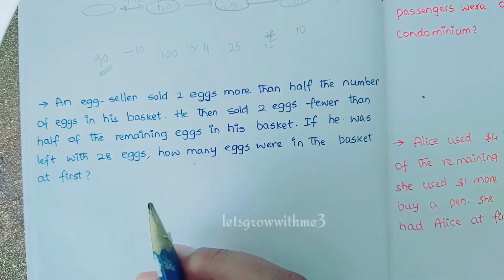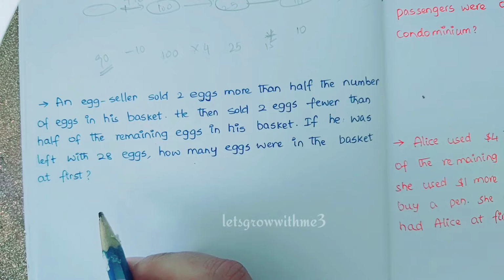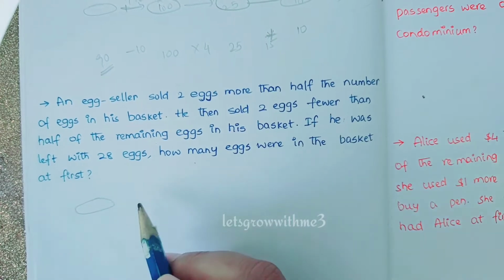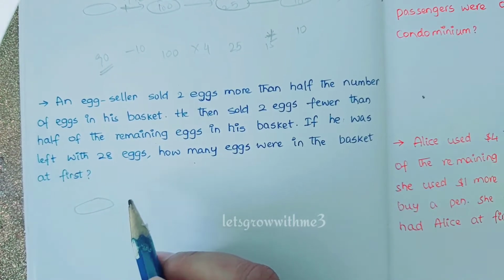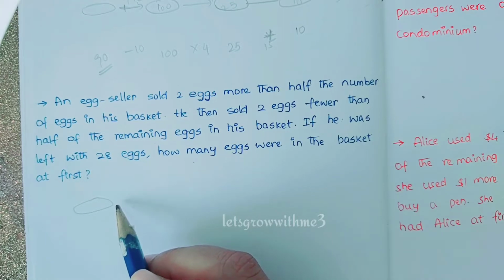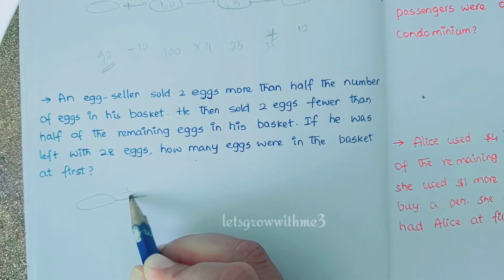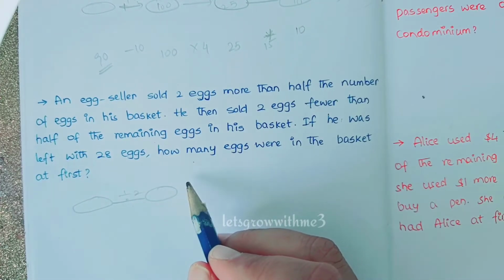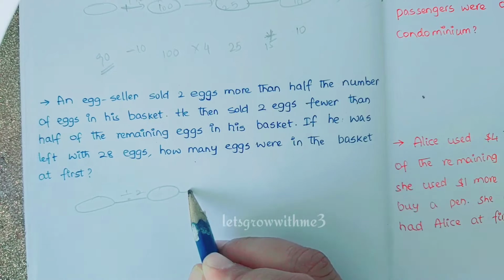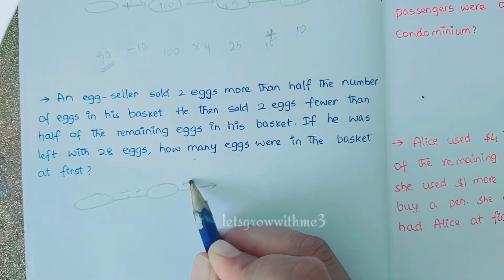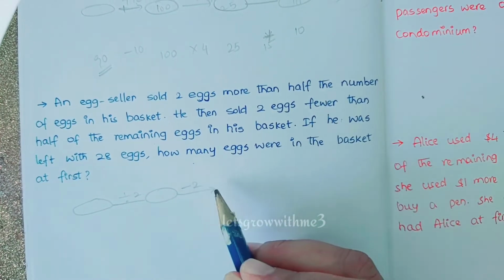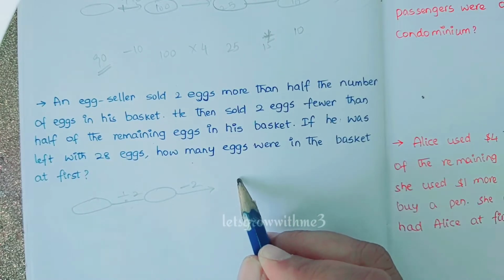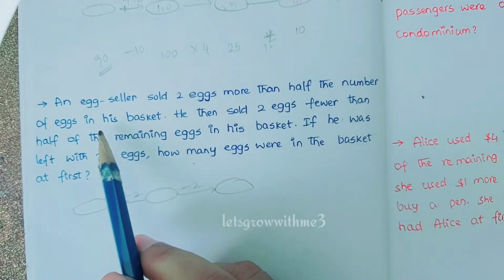So he sold 2 more than half of the number. First we will draw what we mean by half of the eggs. Half of the eggs means you need to divide by 2. Okay, so let's do that first, and then 2 eggs more than the half. He sold, which means he doesn't have those eggs. So what we need to do is subtraction. Okay, minus 2. So we are done with our first statement. Okay, next let's proceed to the next statement.